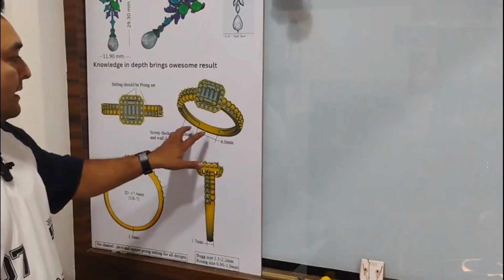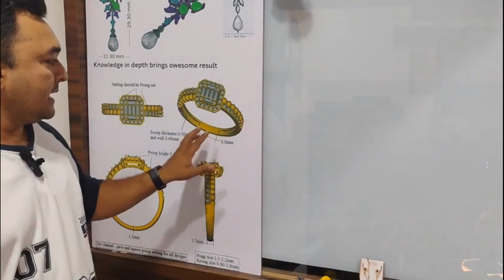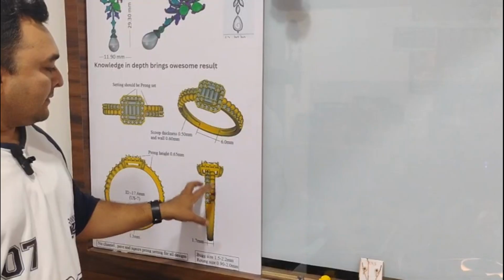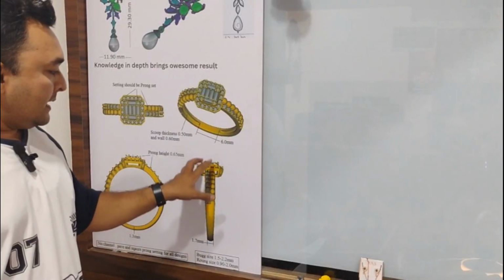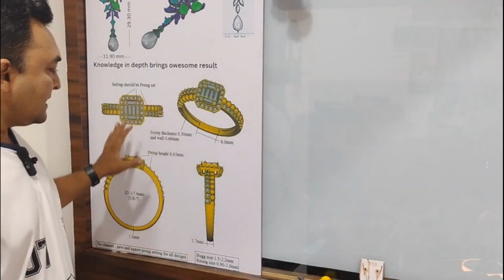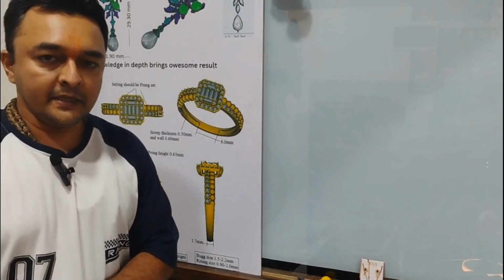So this way, we need to keep this portion plain without any scooping, and we need to maintain the tangency and curvature ratio. So these are the basic parameters while you are designing the ring.